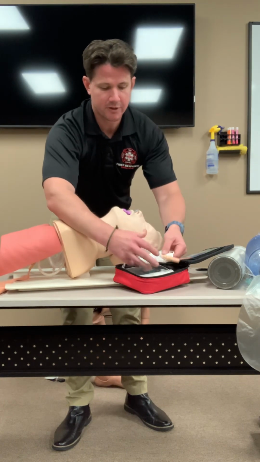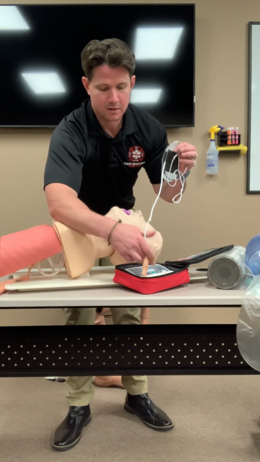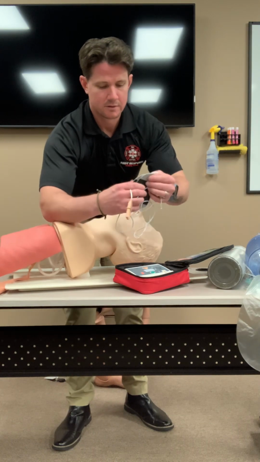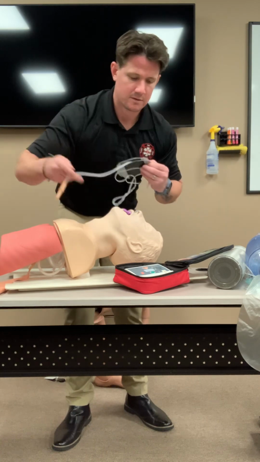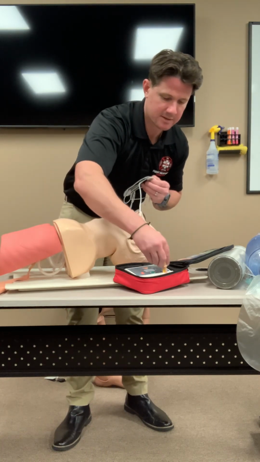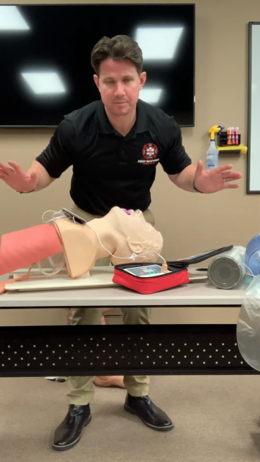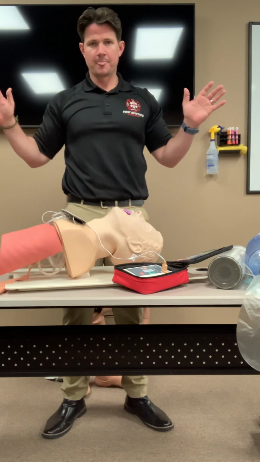The very first thing we're gonna do, as you all know, is turn it on, right? And follow the prompts. Apply pads to patient's bare chest. So we're gonna apply the pads. Pads connector next to flashing light. We're gonna plug in the pads. Analyzing heart rhythm. Do not touch the patient. Stop touching the patient. I'm clear, you're clear, all clear.